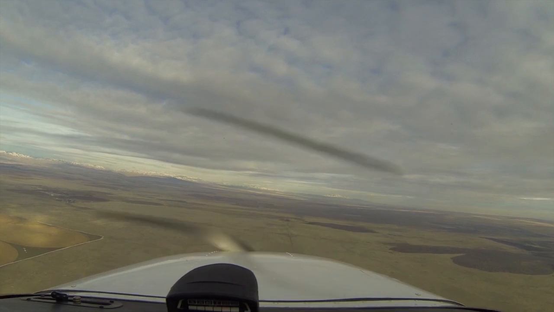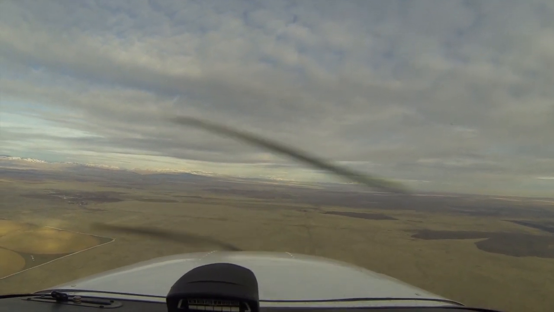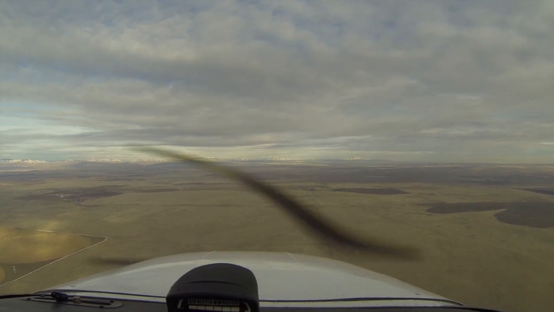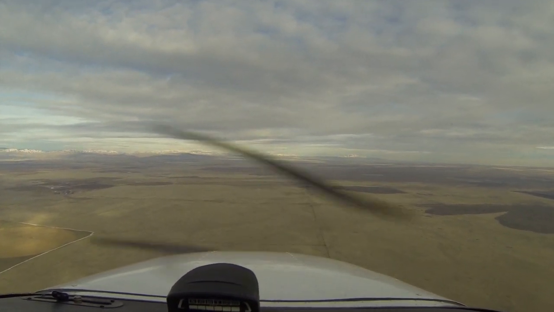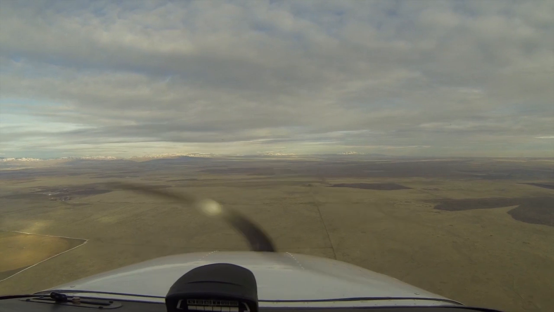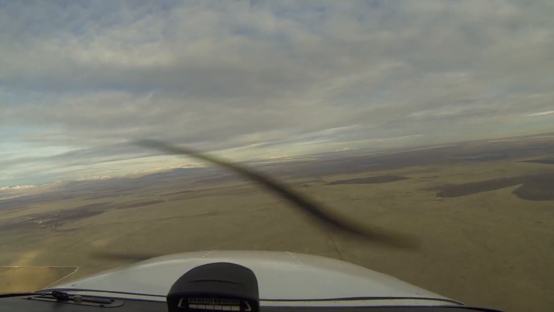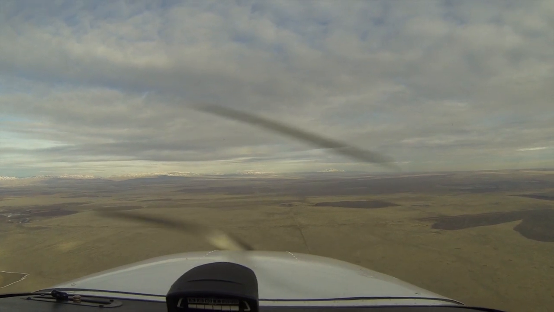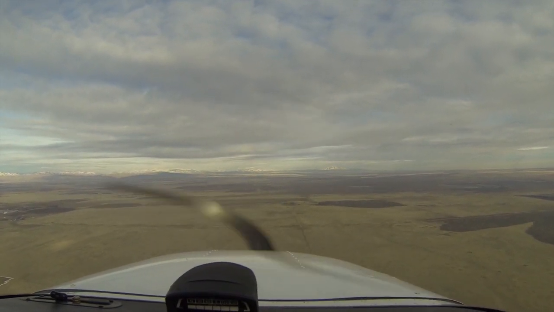That power pullback, you did everything absolutely perfect on that. I bumped the power with my hand. It wasn't locked. So when you came out of it, it's really a roll out, push forward on the yoke, get the trim out, pull the power back. Yeah, I didn't have the ring tight, so I bumped it when I went to hit the trim.